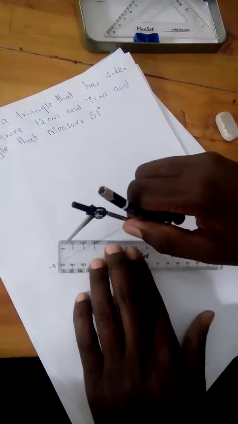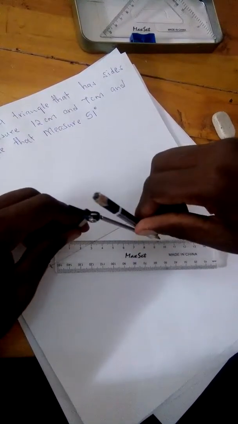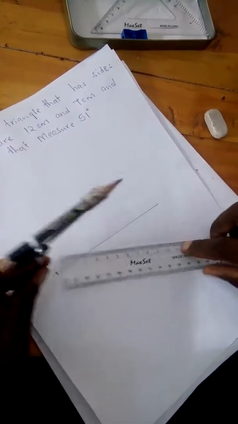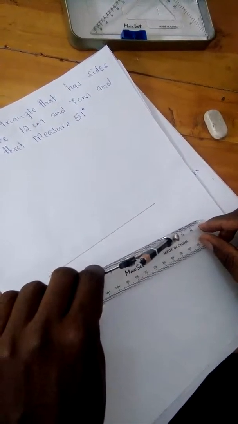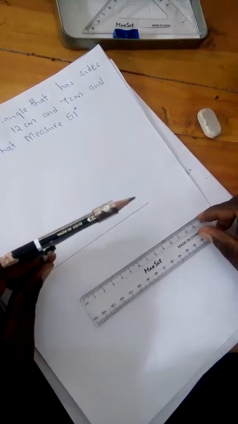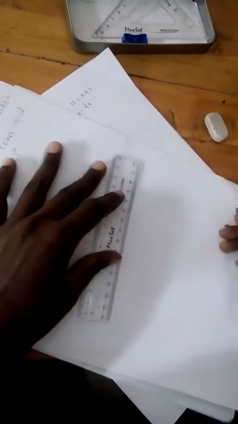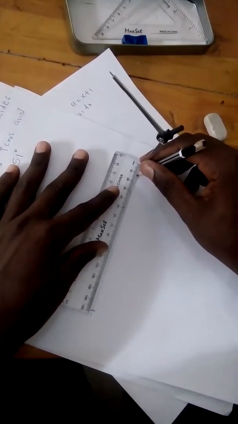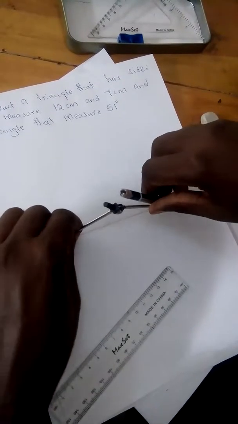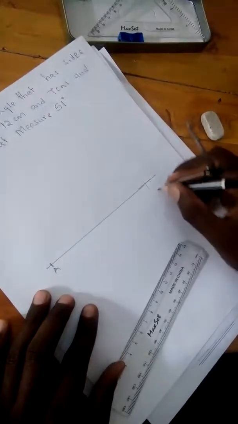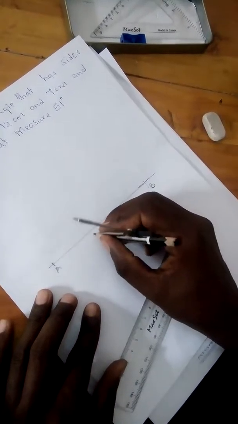First of all, you need to get the length. Make sure it is 12 centimeters. Draw a very long line so that it covers the length that you require. You label here A, and this point B, and this is 12 centimeters.